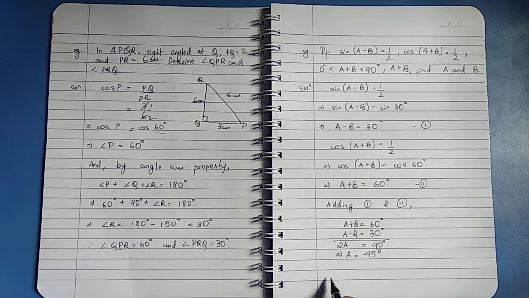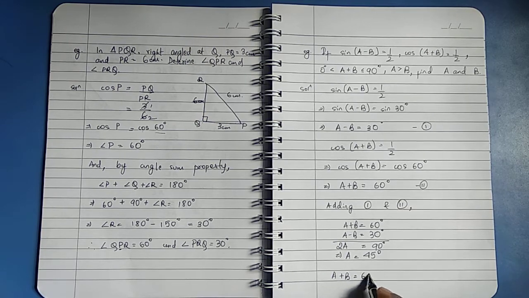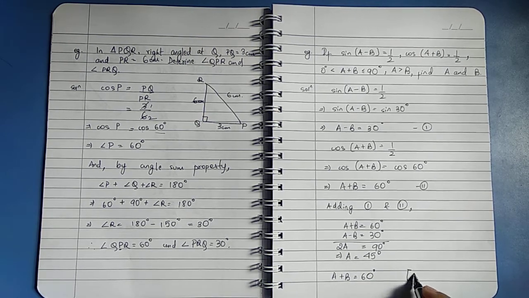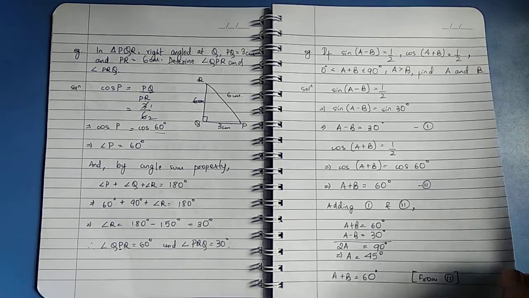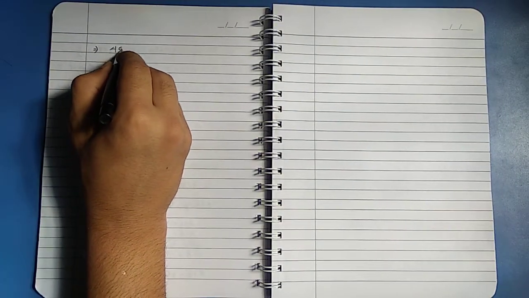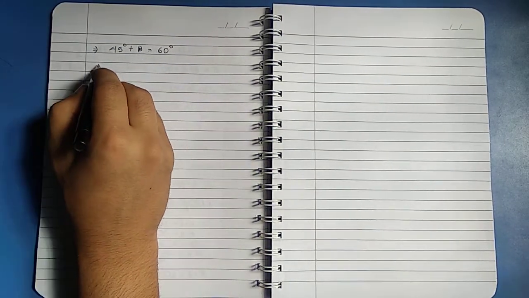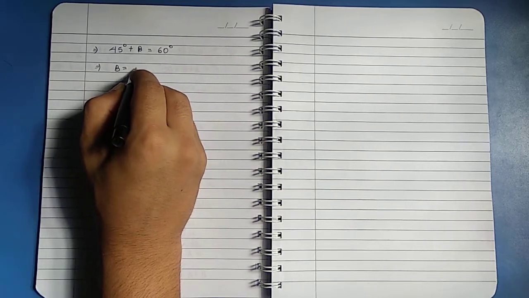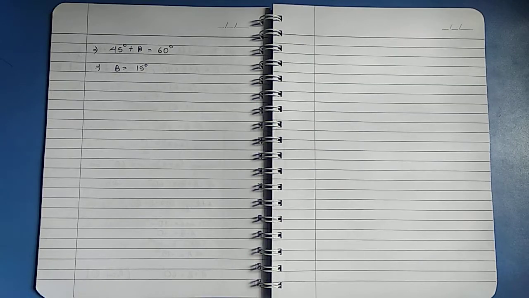Now from equation 2, A plus B equals 60 degree, which implies 45 degree plus B is equal to 60 degree, which implies B is equal to 15 degree. So these are the values of A and B. So these are the major three types of questions that you will get.